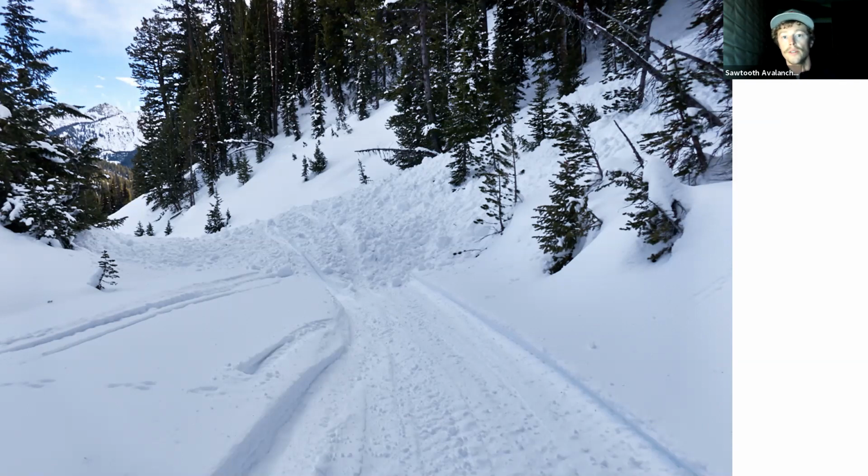And the reality of the situation is that we have numerous examples of people being the 3rd, 4th, 5th, 9th person to cross a particular slope or to cross a particular part of the skin track before the skin track or before that weak layer underneath them gives way and it avalanches.